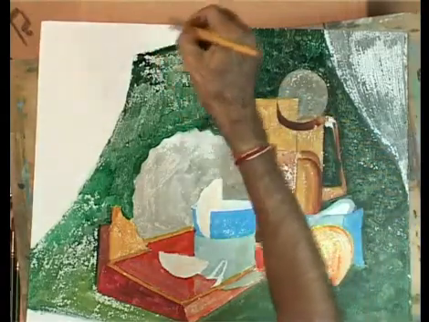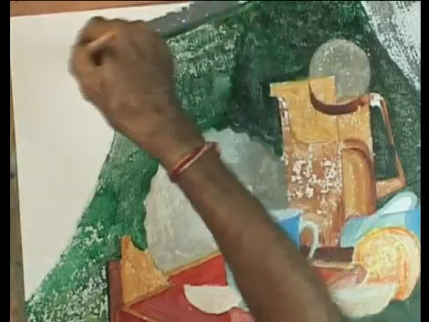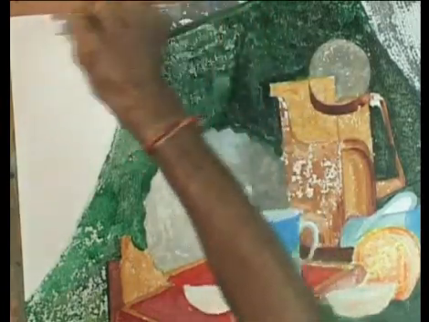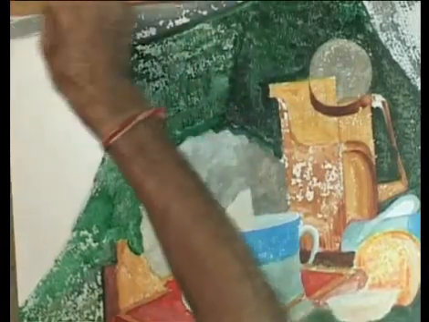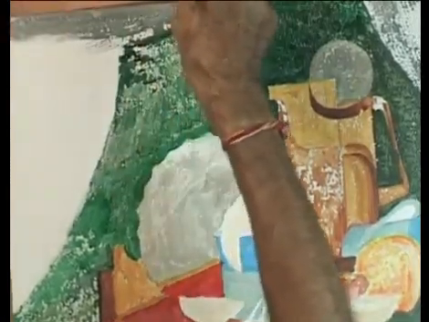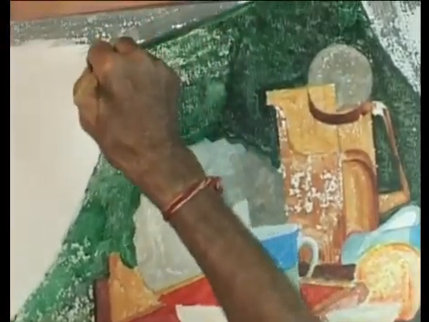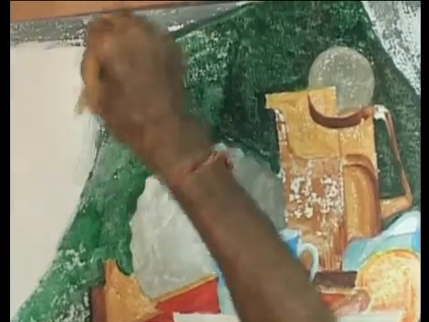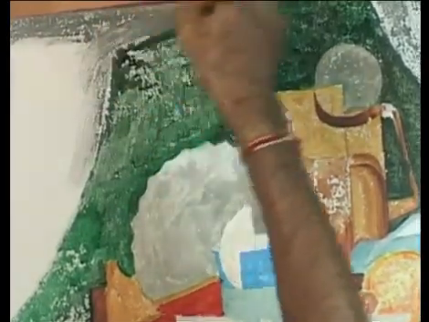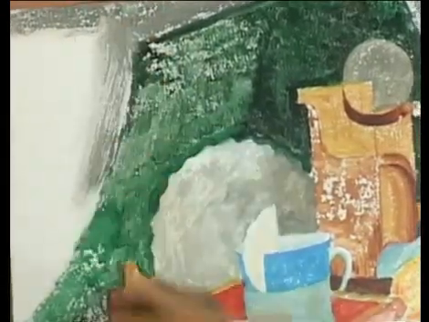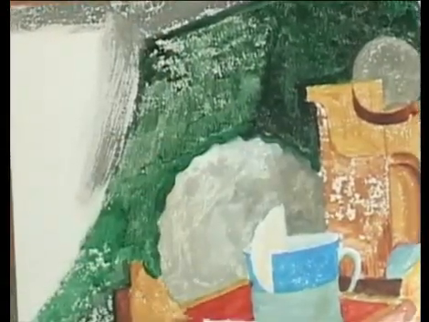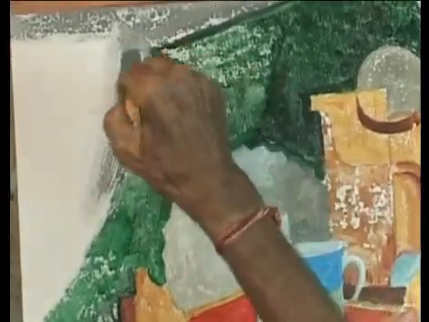Likewise, here too, I must apply some color, because too much white over here will be disturbing, and I think the white contrasted with this green is adding to the intensity of the green, which is not very desirable to that extent as it is.